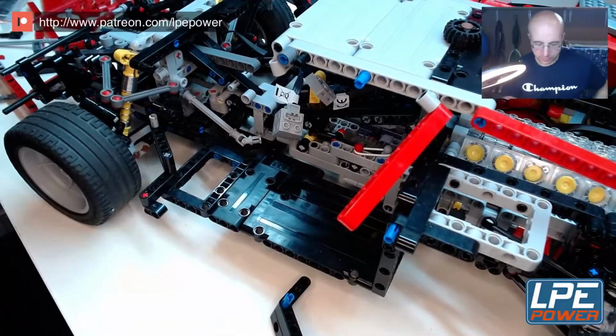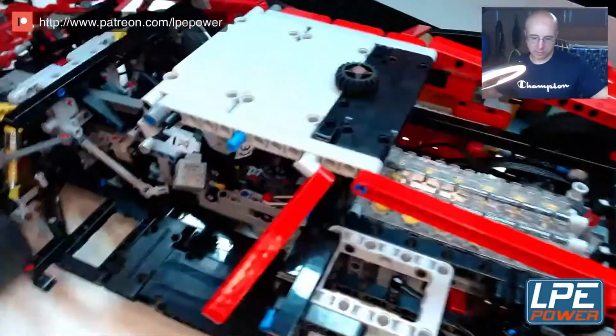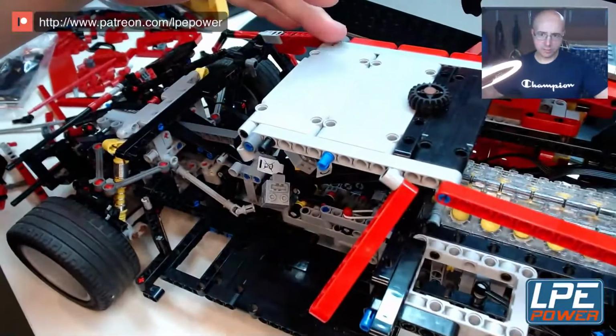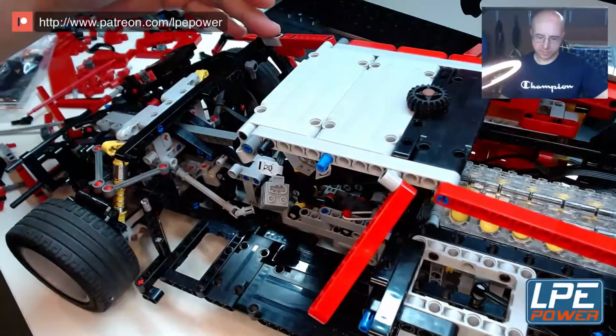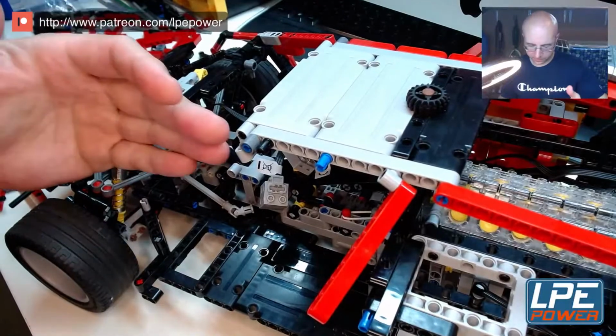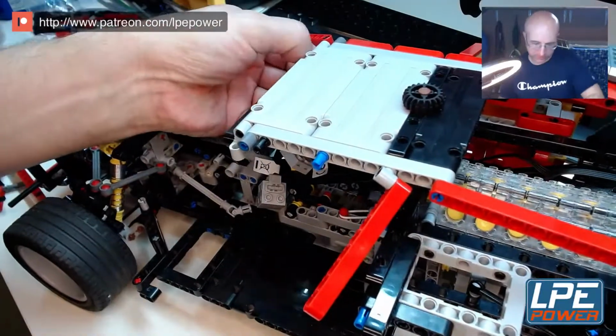Let's start with the roof because obviously we need to match the angle of this here. But we have a different starting point here.